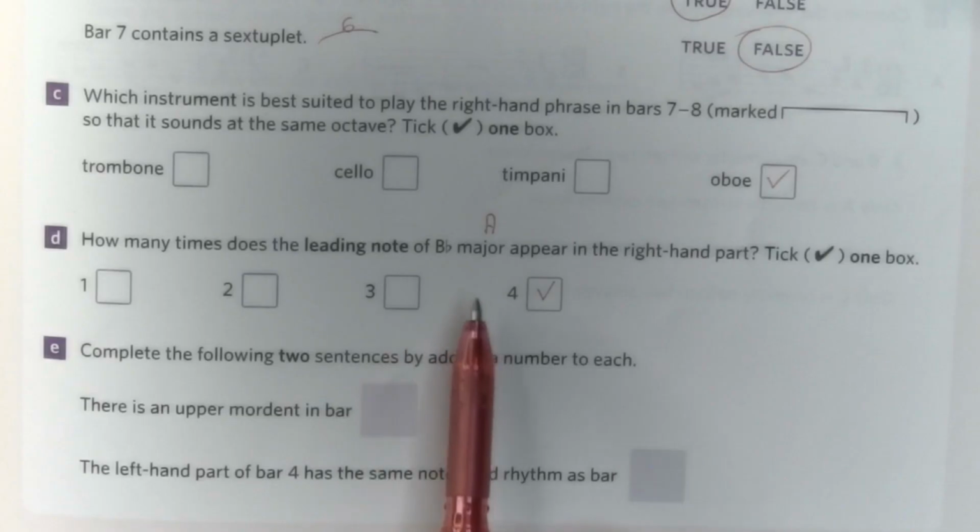Now, make sure that you check all the octaves, because A is A anywhere on the stave. Any A is the leading note of B flat, so it could be written in any octave, anywhere. And A is always, once you call it A, always the leading note of B flat major. And I hope that this is clear.